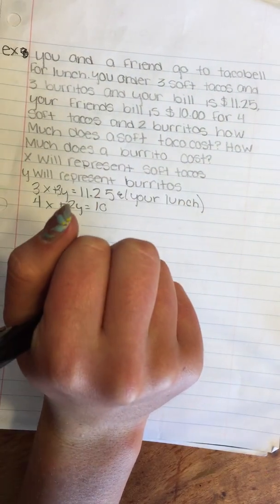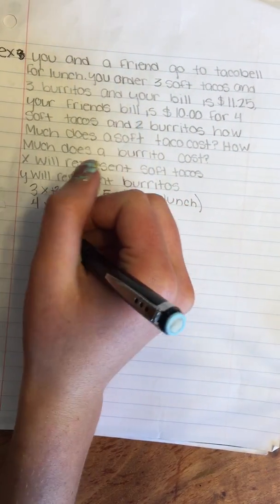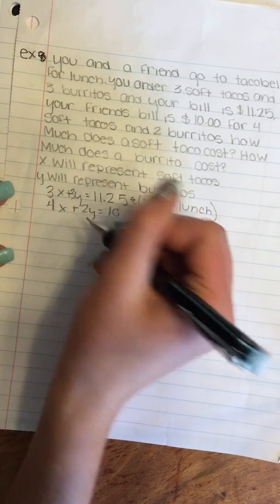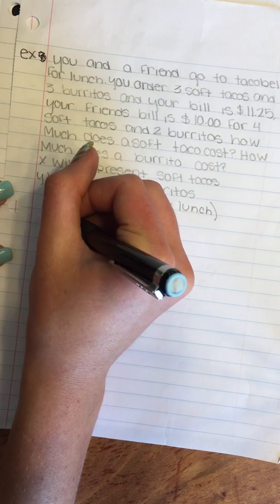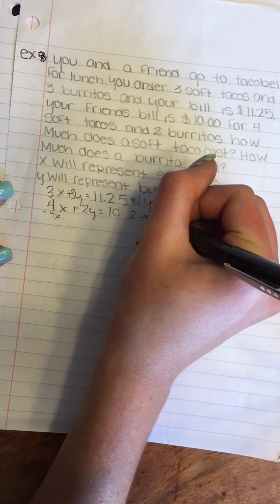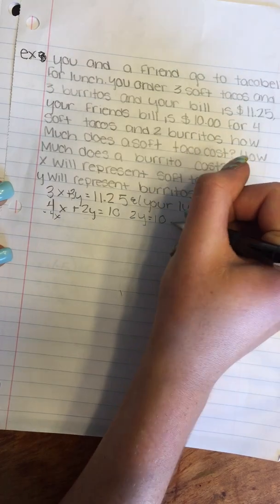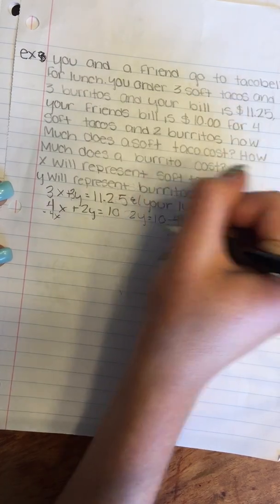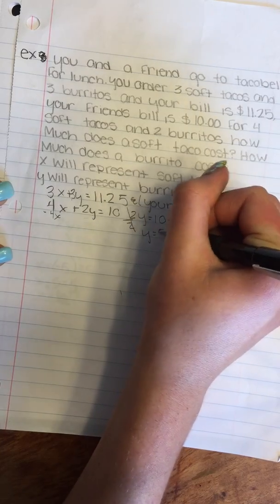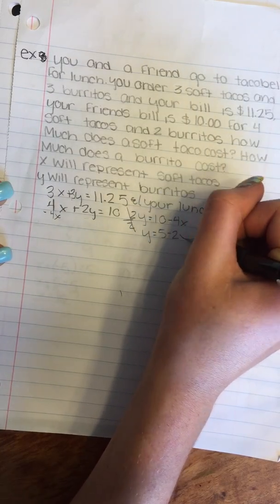And then you isolate a variable, so I'll isolate the y. So we're going to subtract the 4x. 2y is equal to 10 minus 4x, divided by 2. y is equal to 5 minus 2x.